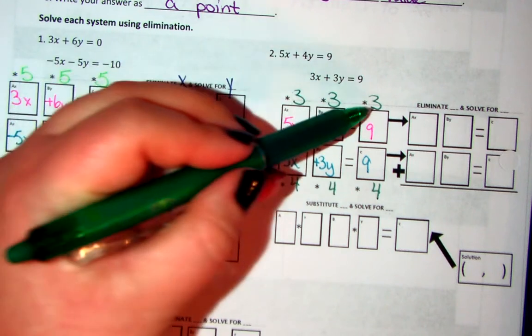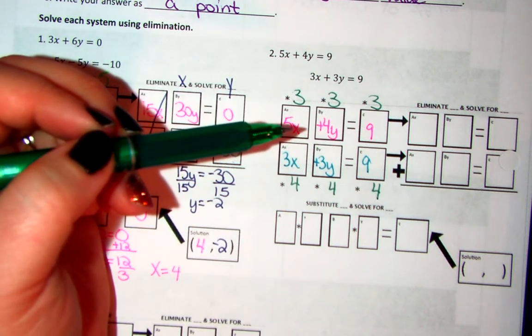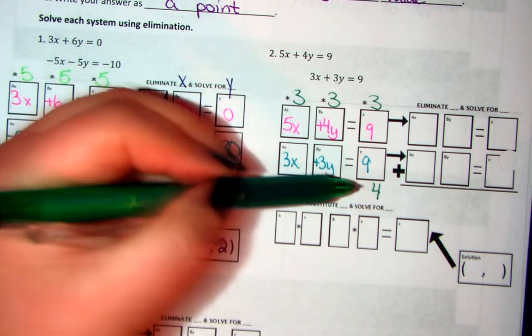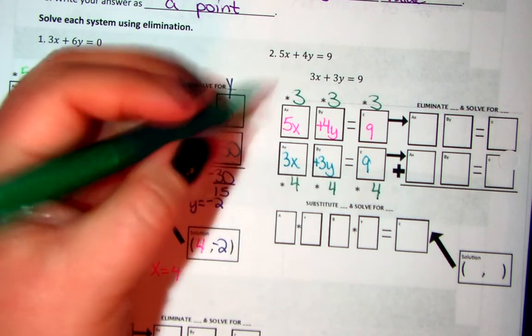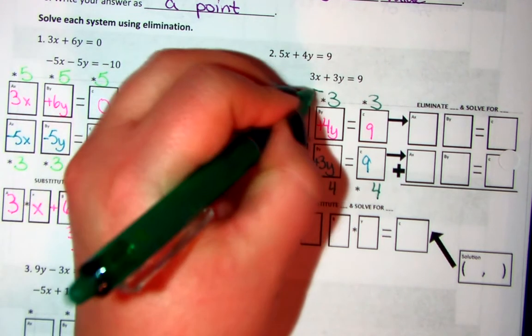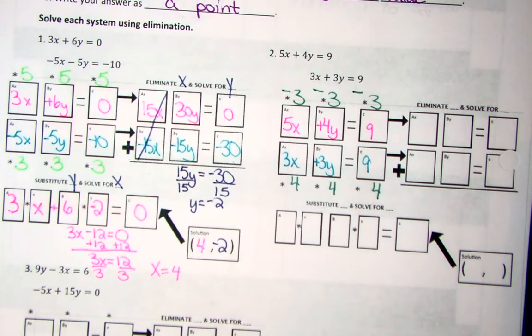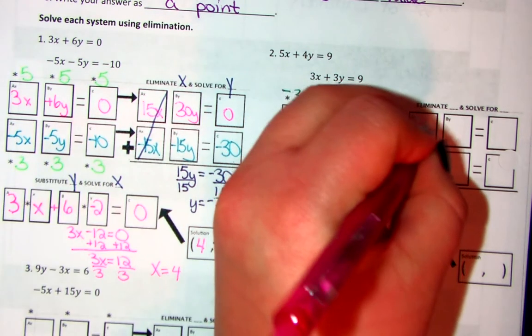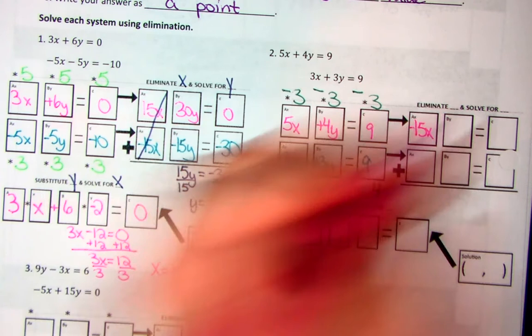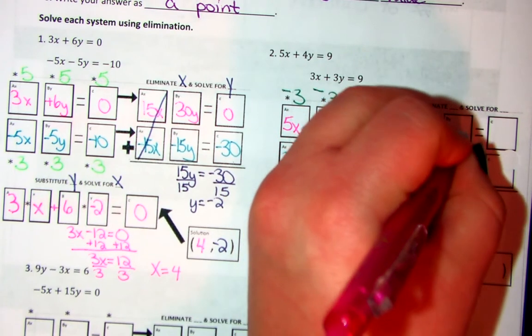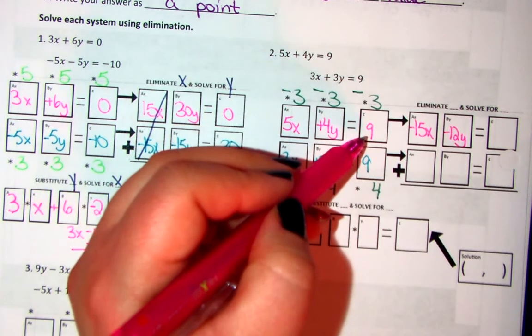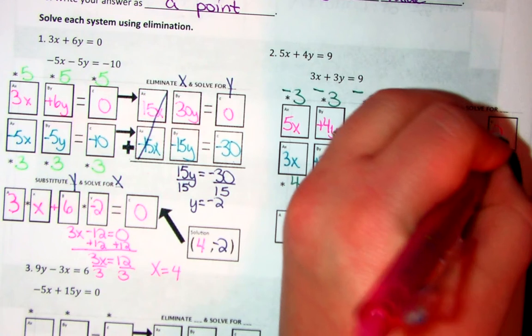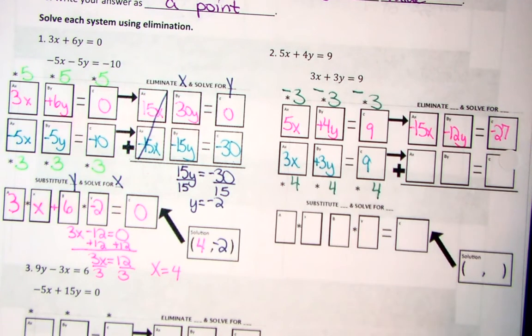And if I want them to have opposite signs, I either need to multiply each of the top equation by -3 or each of the bottom equation by -4. So I'm going to go ahead and make the top negative. So that will give me across the top: -3 times 5 gives me -15x. -3 times 4 gives me -12y. -3 times 9 gives me -27.